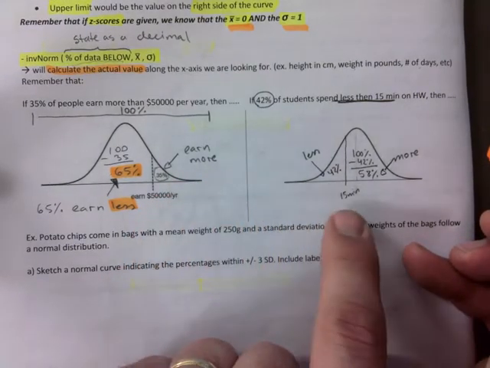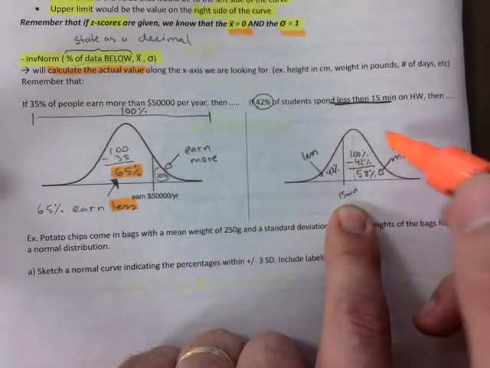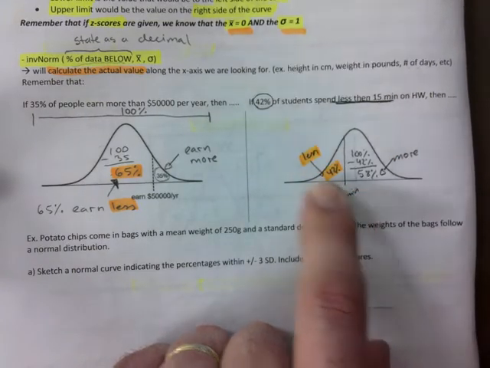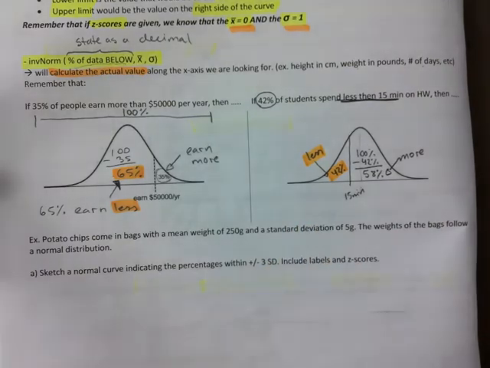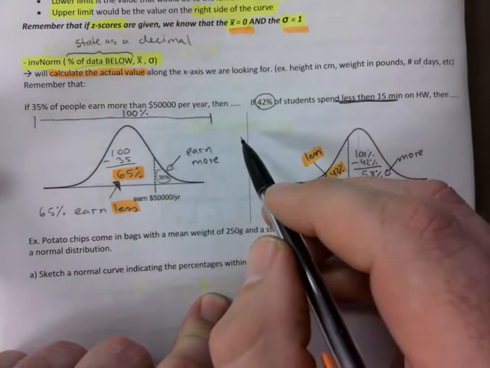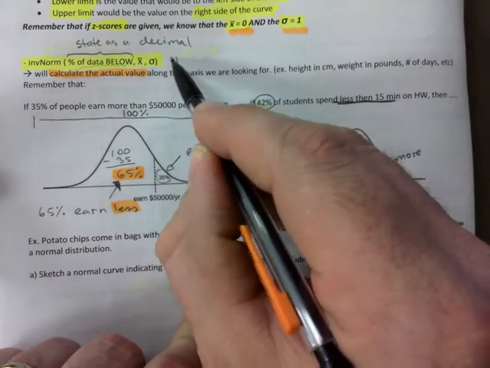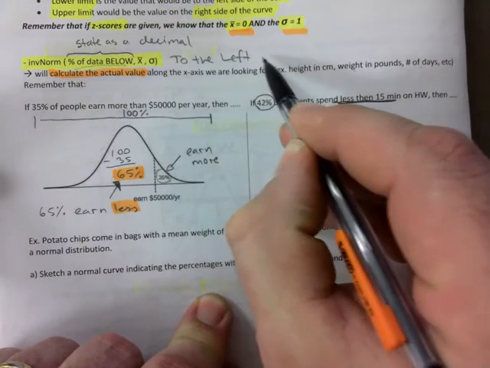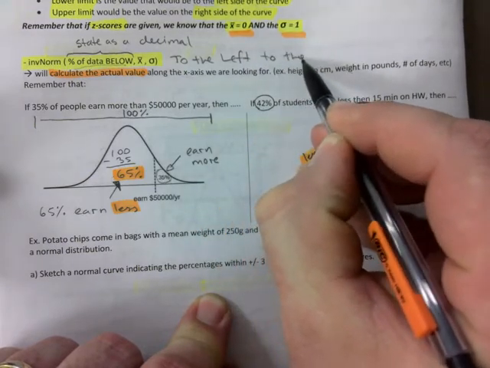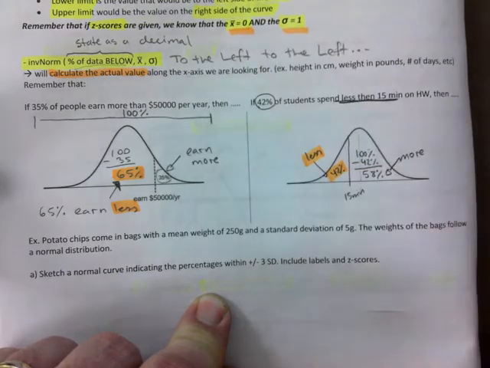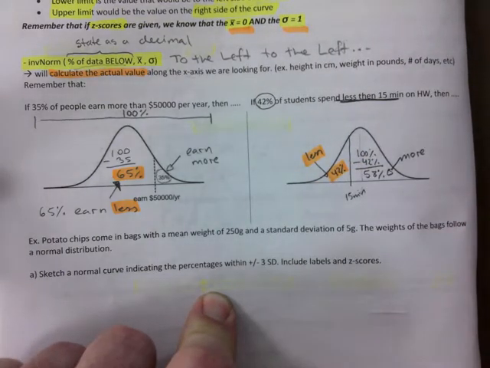Let's go over to this one here. You are interested in this one, always, for inverse norm. Make it as cheesy as possible, that usually sticks.